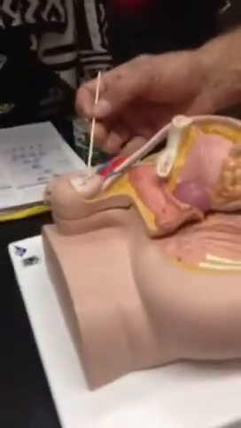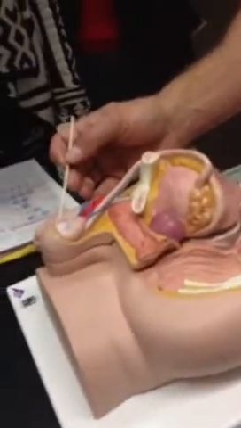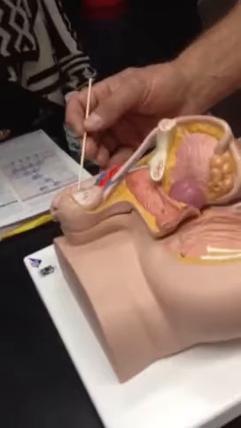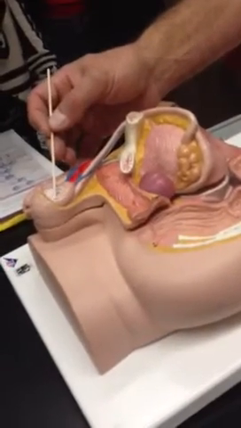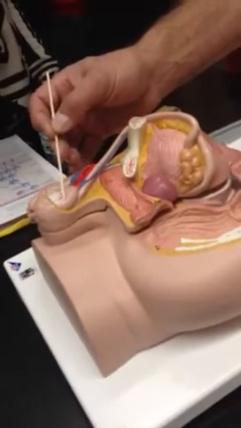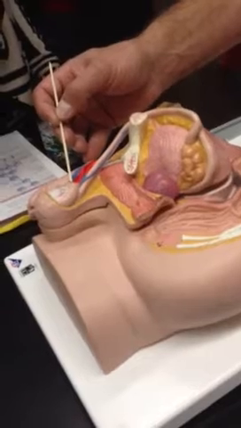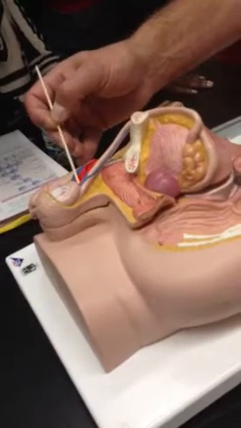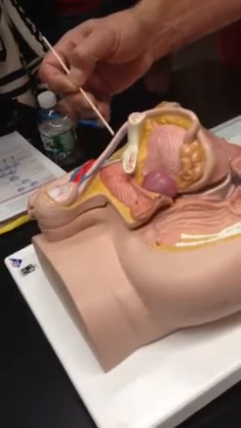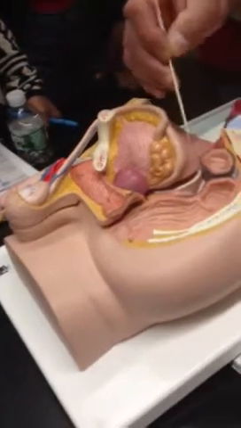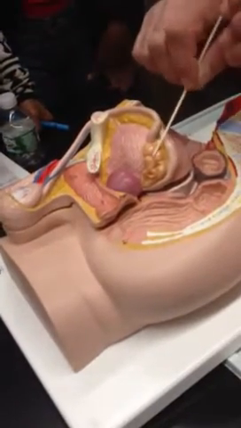This is where sperm cells are produced. Once the sperm cells mature, they move into the epididymis here. And from the epididymis, they'll travel through the vas deferens all the way around, where they'll be joined by the seminal vesicle or gland right here.